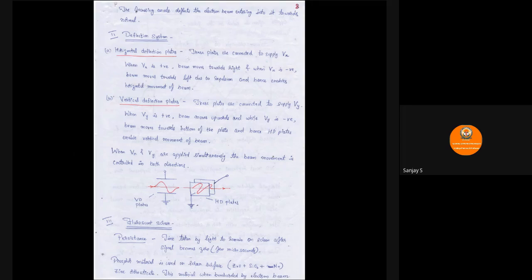So generally, we have heard about persistence of vision. Even after the object is absent, for a few seconds, the eye retains that image. So that is called persistence. Same thing happens over here.